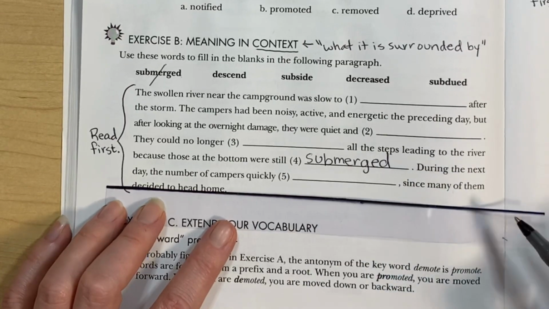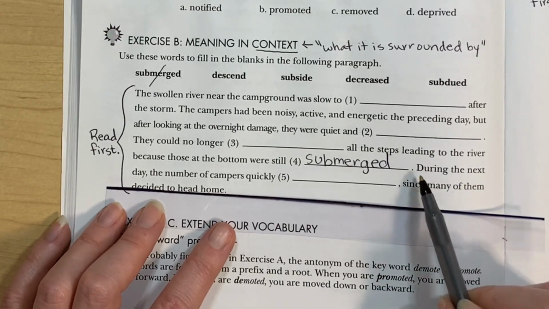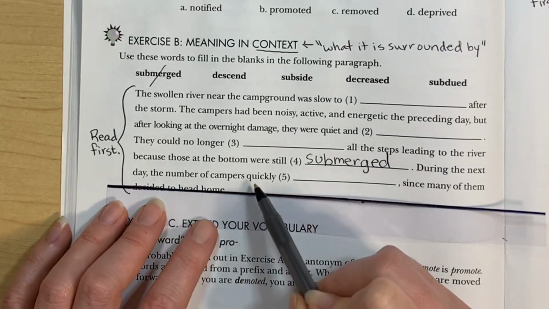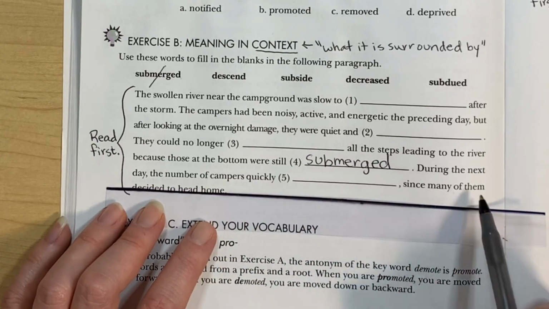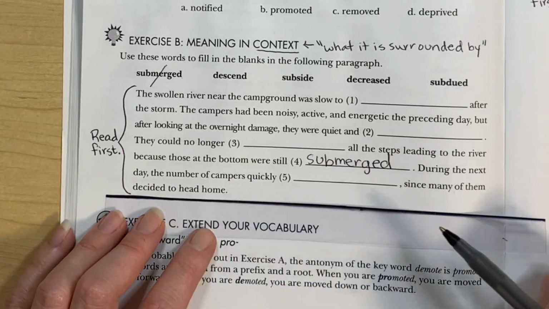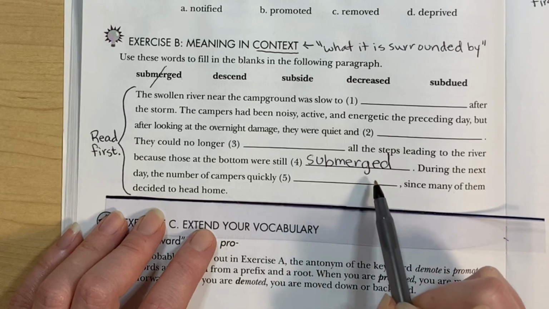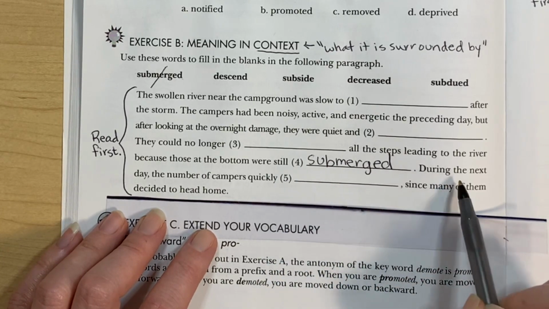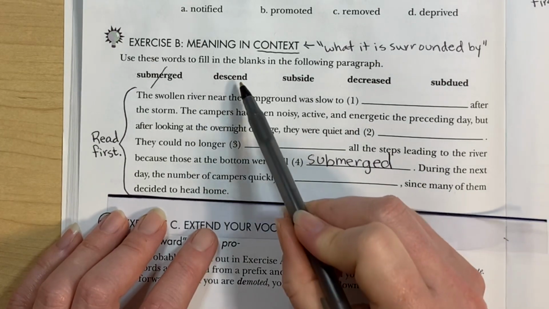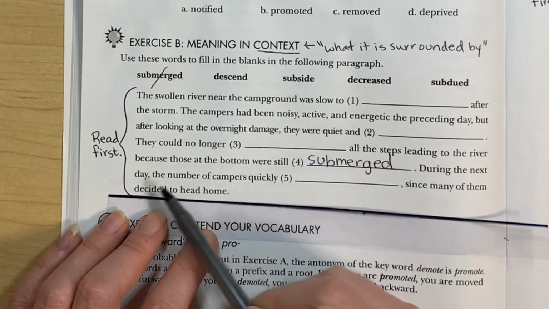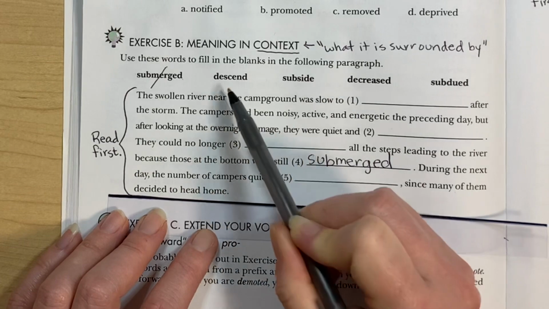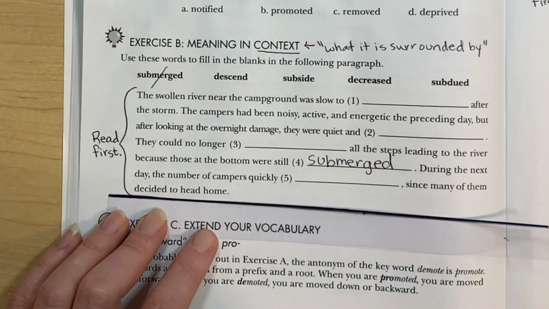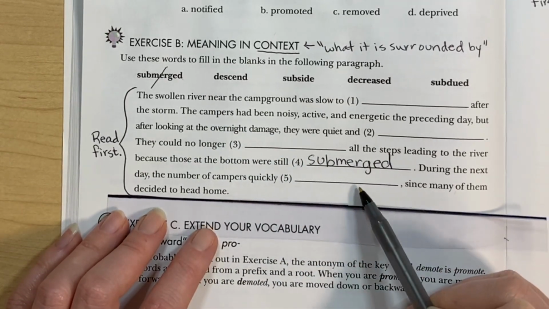Let's see if we can figure out what might go in this next one. During the next day, the number of campers quickly, since many of them decided to head home. Okay, so here we're going to be talking about something about the campers themselves. So let's see what our choices are. During the next day, the number of campers quickly descend. Something about that tense doesn't feel right.